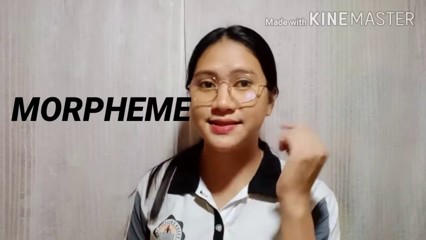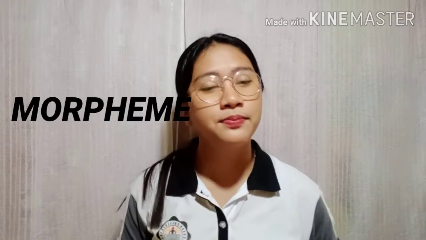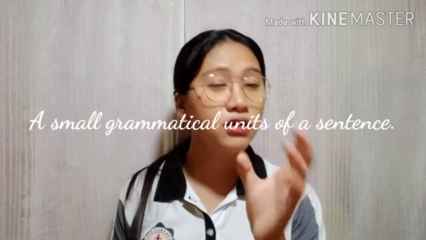Before we give examples on morphemic cutting, let's first define what a morpheme is. A morpheme is a small grammatical unit, a small unit of words that can be put either on the root word or side by side of the root word.